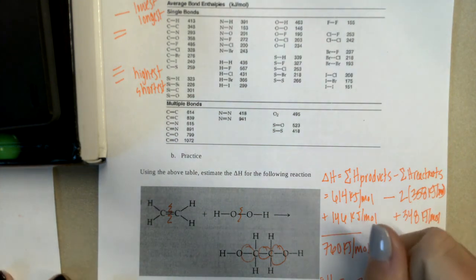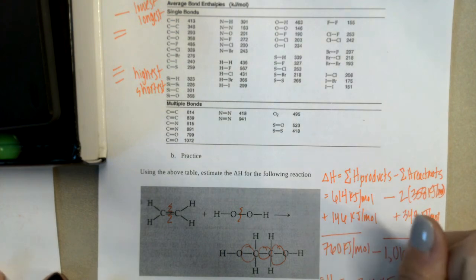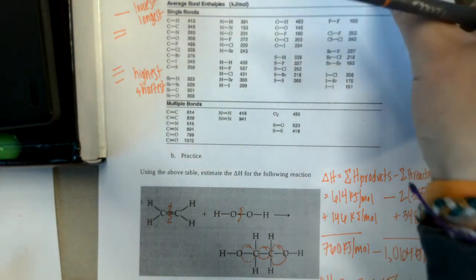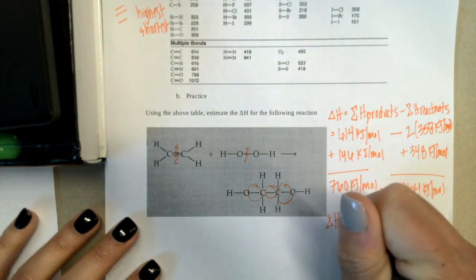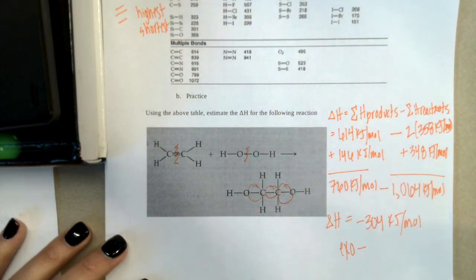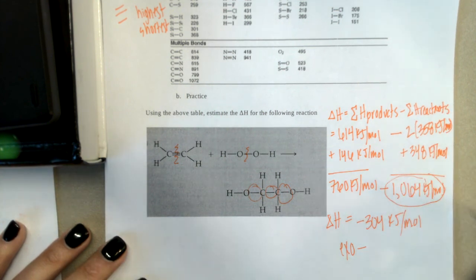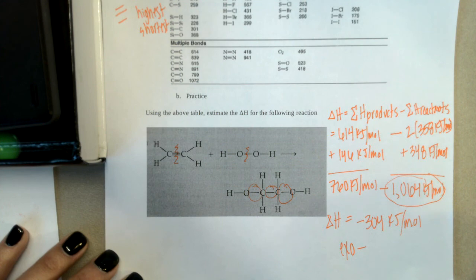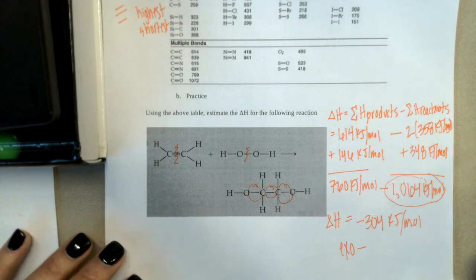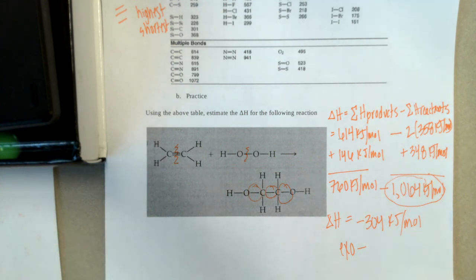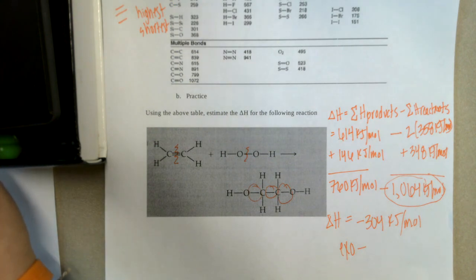So it's going to be negative 304 kilojoules per mole, which means this is an exothermic reaction. So let's talk about that. Ultimately, that means that it's requiring more energy to break the bonds than it is to create the bonds. And that is why the reaction ends up being exothermic, because we're releasing more energy than it requires to put those substances together. Okay, so that's the end of chapter 8. Thank you.